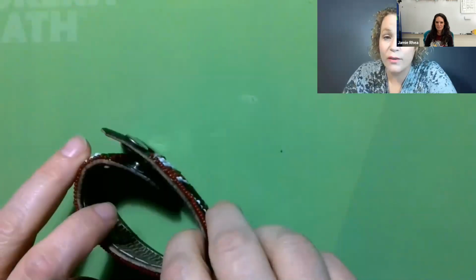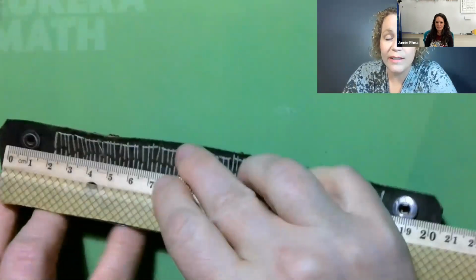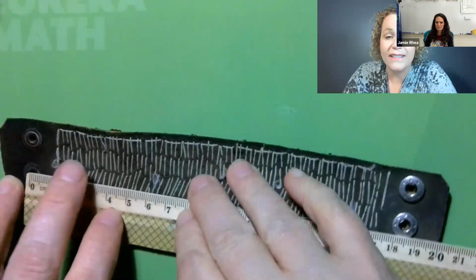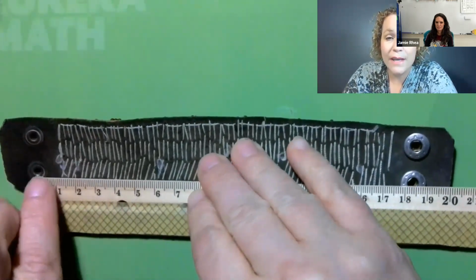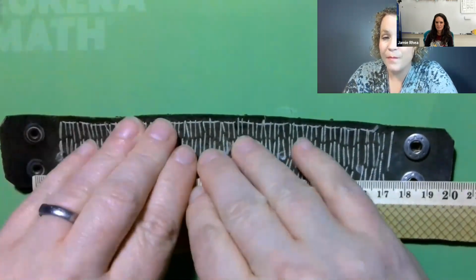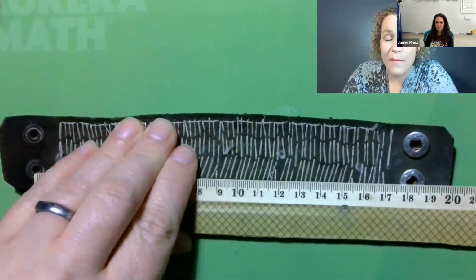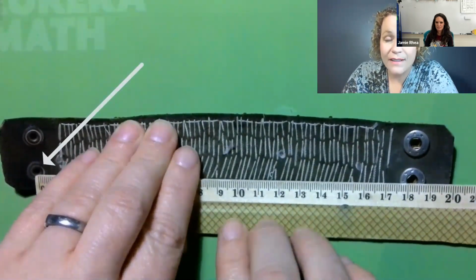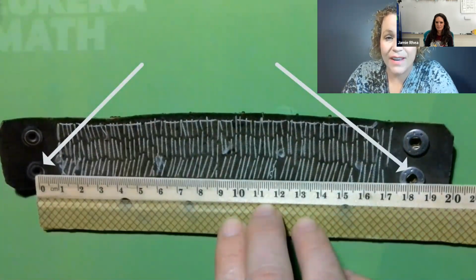I wonder if my bracelet is 18 centimeters long. Should we measure it? Let's try it. Now this one's a little tricky because it overlaps on the end. So I'm going to line up my ruler where it says 0 in the middle of these snaps. And then I will measure the length from the middle of these snaps to the middle of these snaps on the other side.